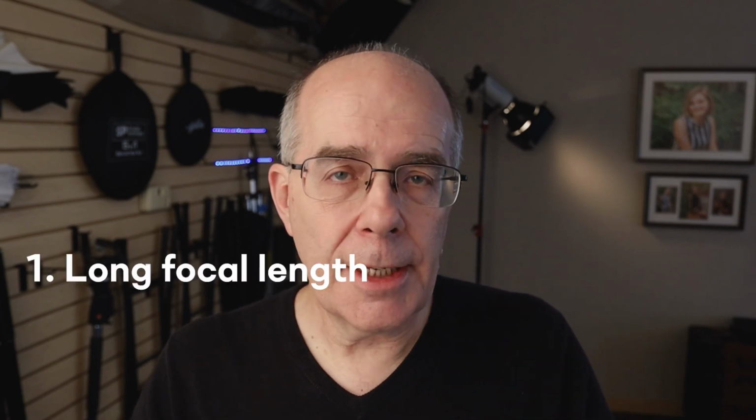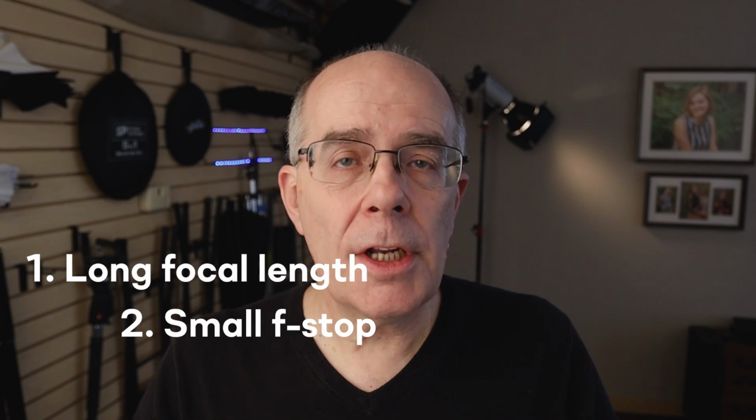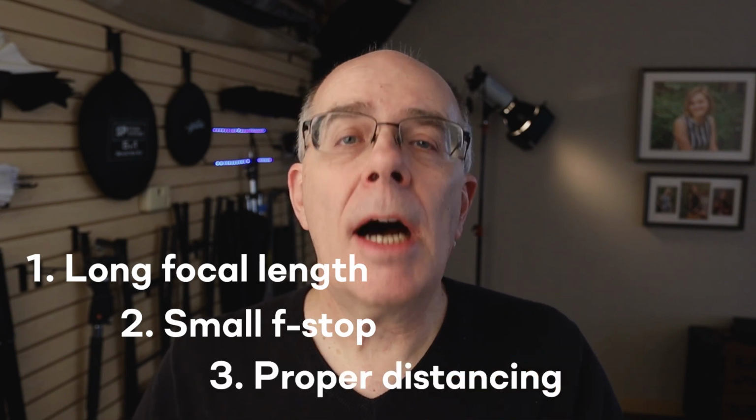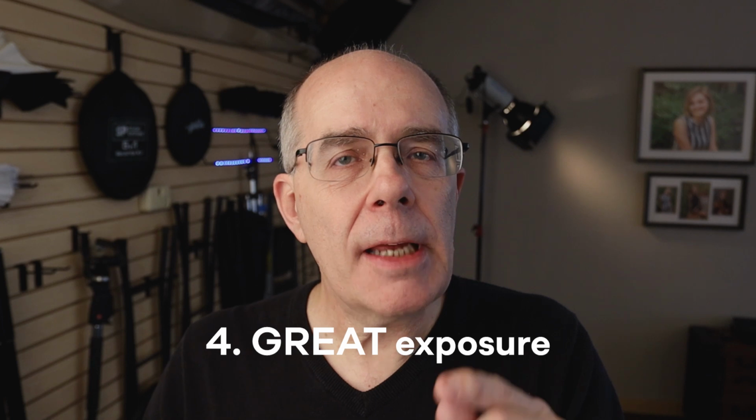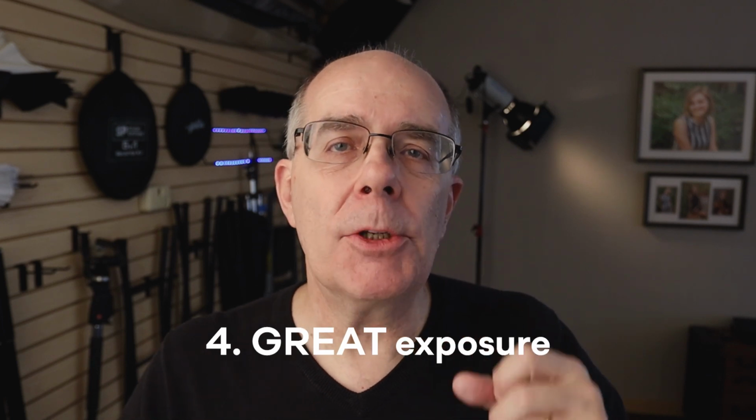Okay, so let's summarize the 3 steps that you need for beautiful soft backgrounds. You need 1, a long enough focal length, 2, a small enough f-stop, and 3, proper distancing. Now, I'm going to give you the bonus 4th step for beautiful exposure that really adds that to make that image pop and look deliberate and professional and artistic.